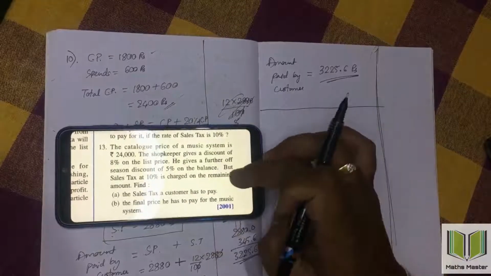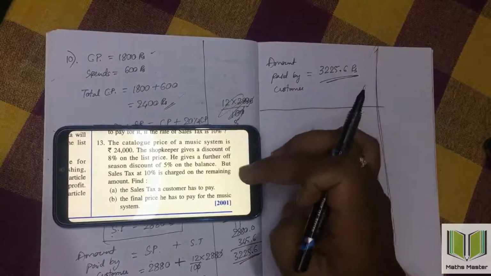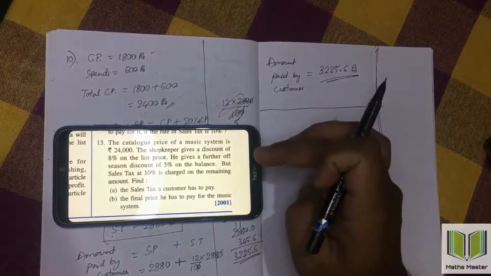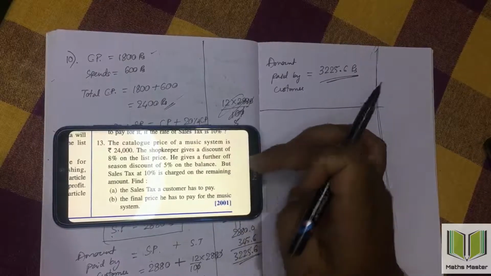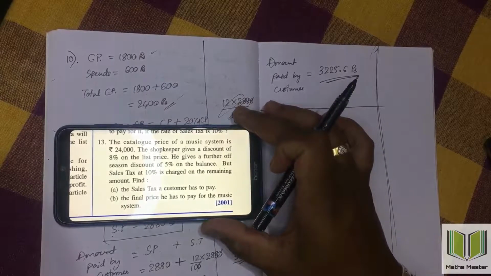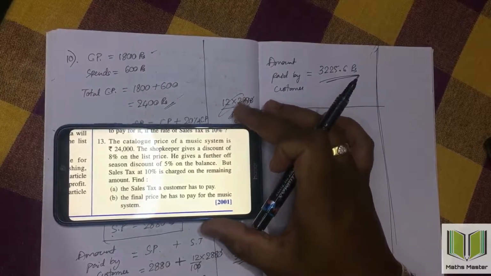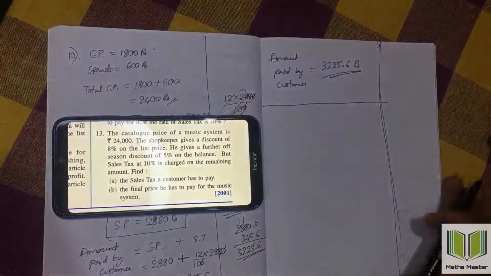Okay. Now, the catalog price of a music system is 24,000. The shopkeeper gives a discount of 8% on the list price. He gives a further off-season discount of 5% on the balance, but sales tax at 10% is charged on the remaining amount. Find the sales tax a customer has to pay. Okay, this problem seems a little big.